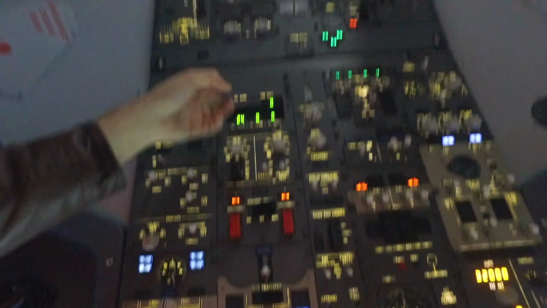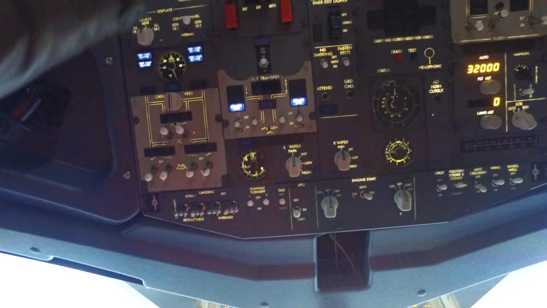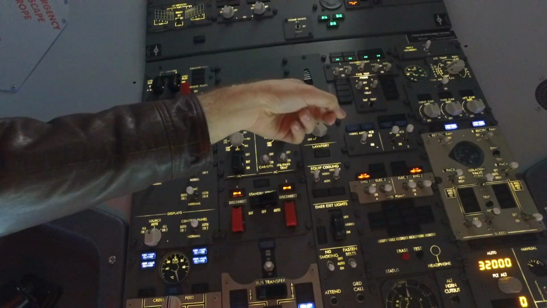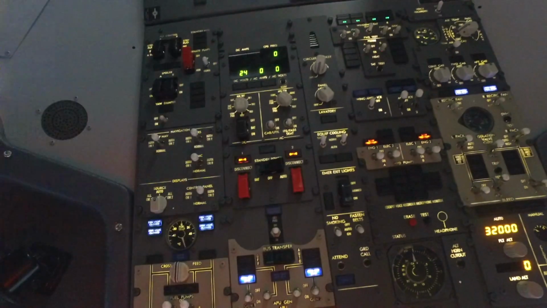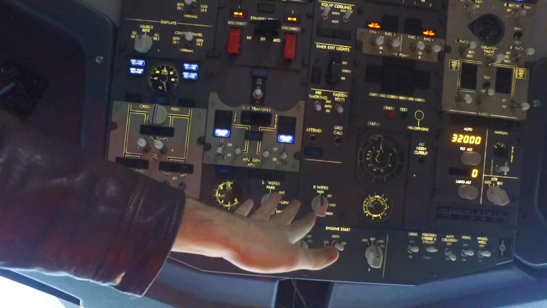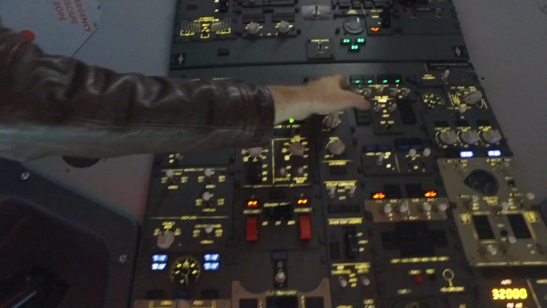Electrical system, which is here. We have associated circuit breaker light systems, equipment cooling, seatbelt sign, bing bong sign as I say, and wipers here as well. Moving up, it's quite tricky to operate the camera and do this at the same time.